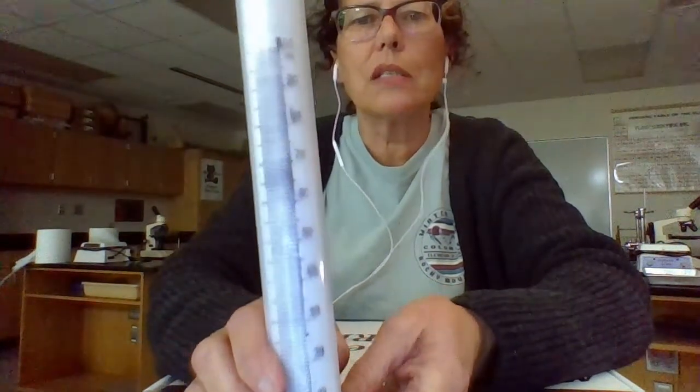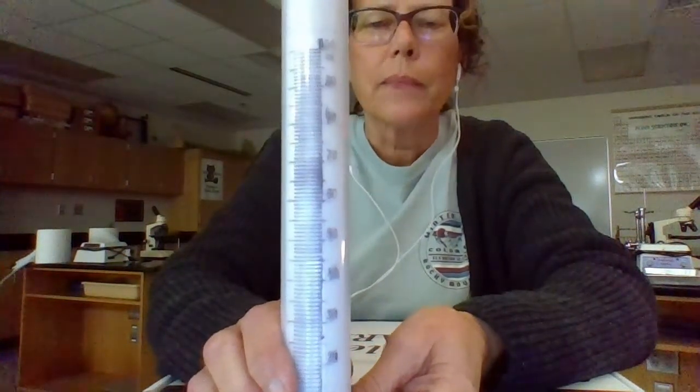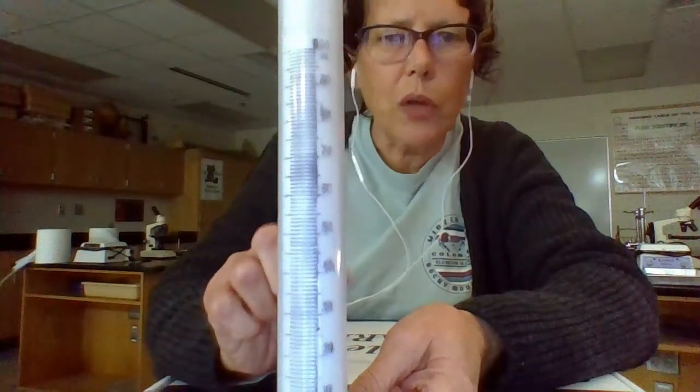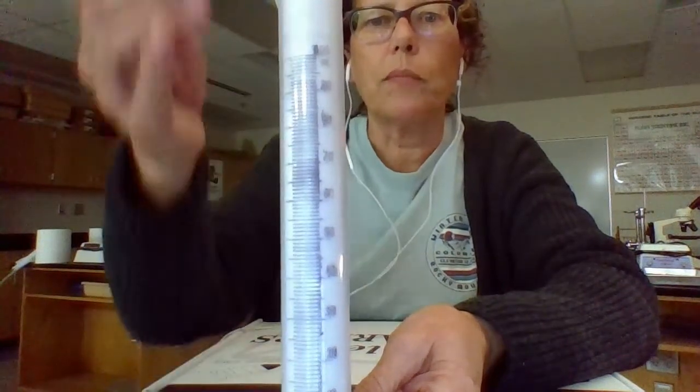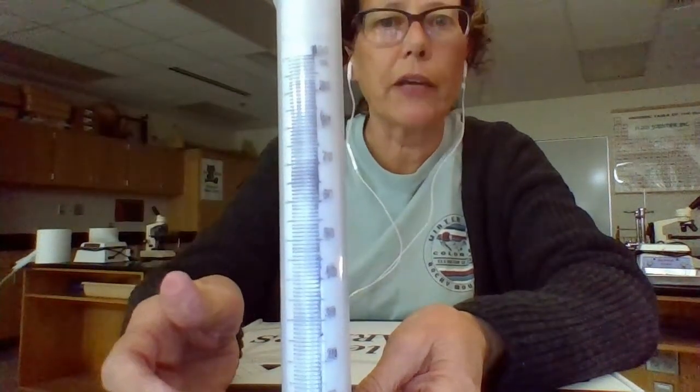This one I didn't show you at first because it's kind of hard to see the markings on it. I actually had to put a marker to it and a paper inside so that you can read what it says. But this is the tool we'll use most often when we're measuring volume of a liquid. It's still a graduated cylinder, it just has more increments on it, so it's more accurate.